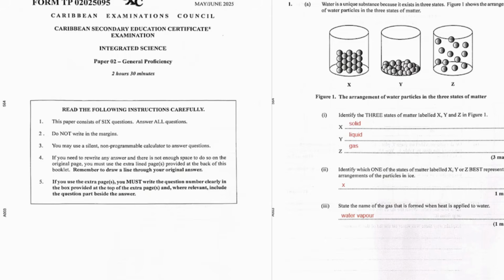Hi guys, welcome back. So in the next few episodes, we'll be doing this May-June 2025 Integrated Science Paper 2. It will be the same as the previous past paper done, where each question will be uploaded as an individual video. And yeah, so let's begin.